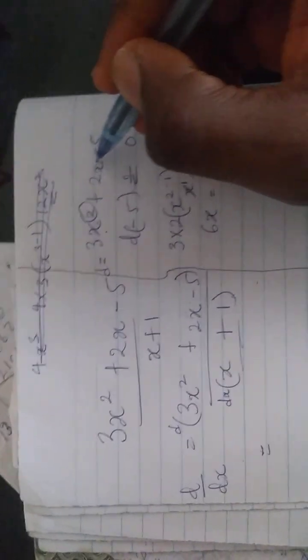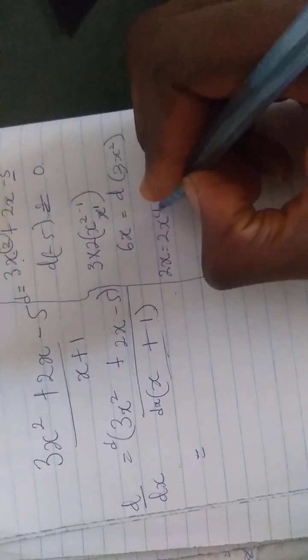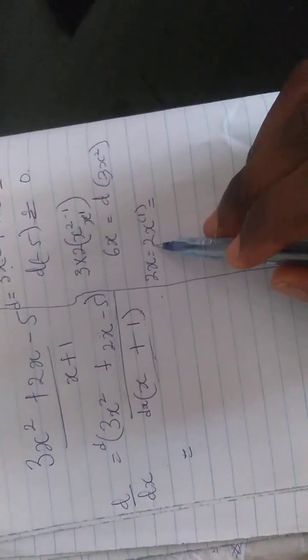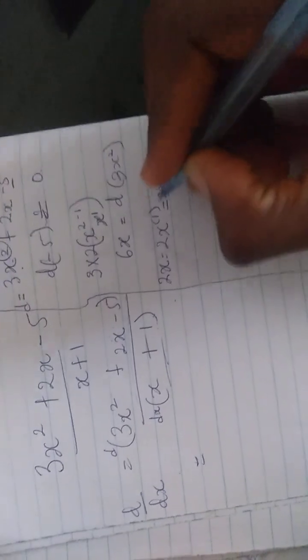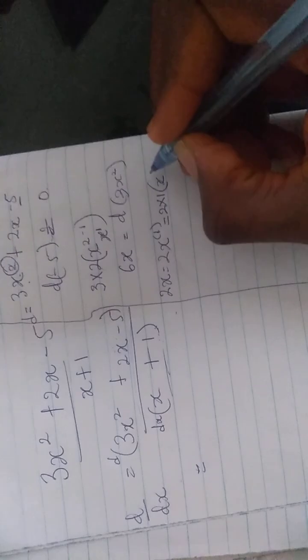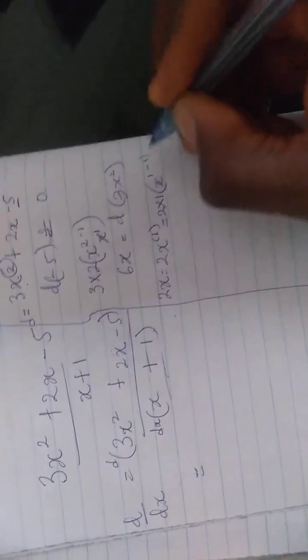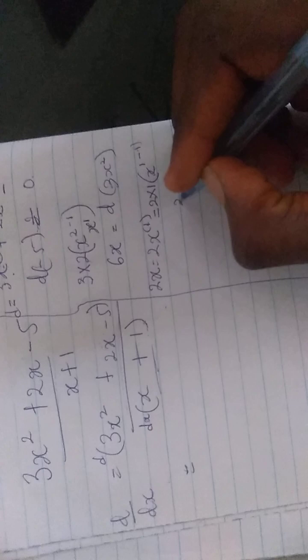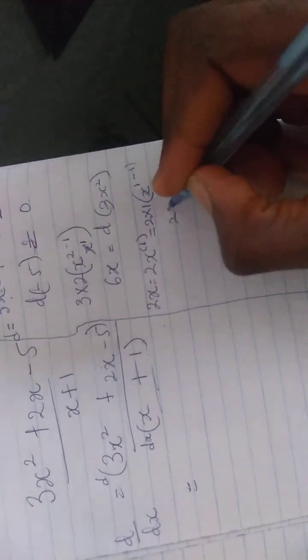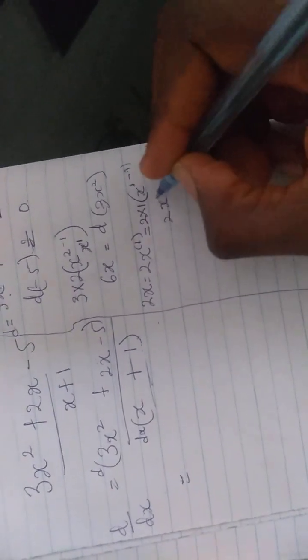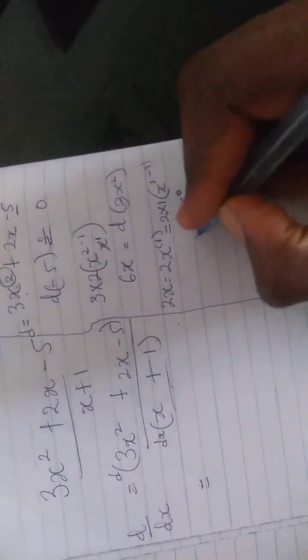Then 2x. What is the derivative? Usually, where there is no power written, you should have in mind that there is a 1 there. So 2x is 2x raised to power 1. We say 2 times 1, open brackets, x raised to power 1 minus 1. 1 minus 1 is 0. So 2 times 1 is 2, times x raised to power 0, and anything raised to power 0 is 1.